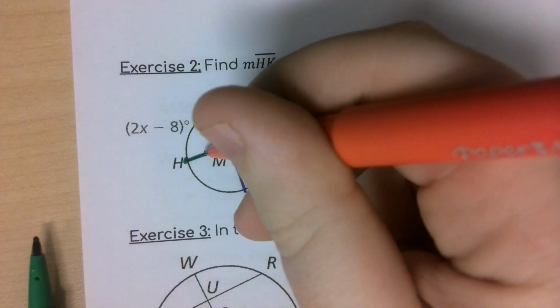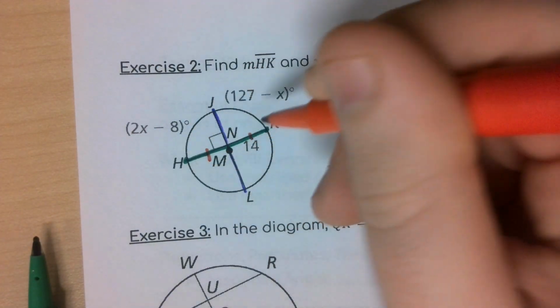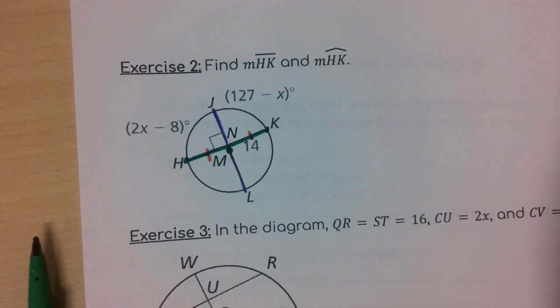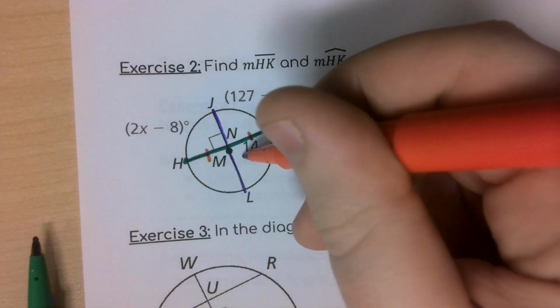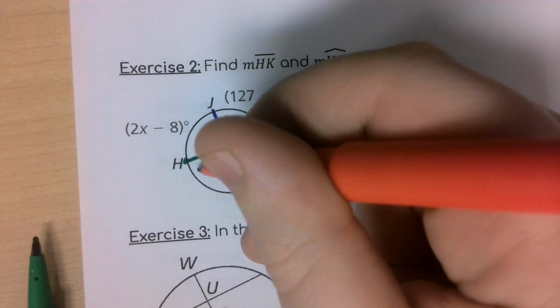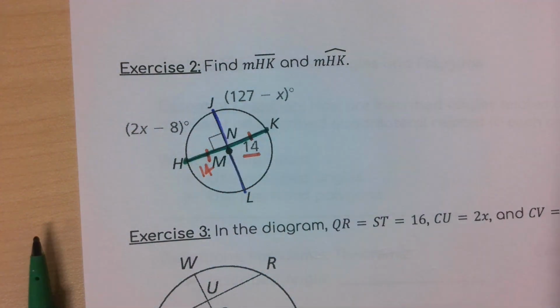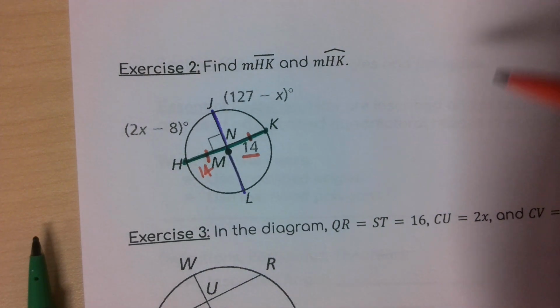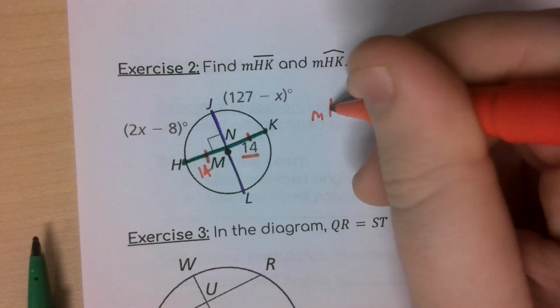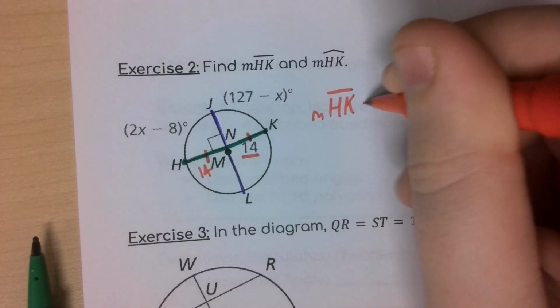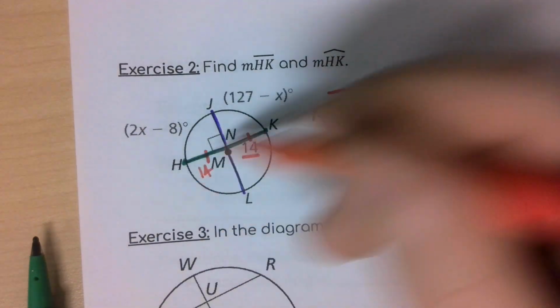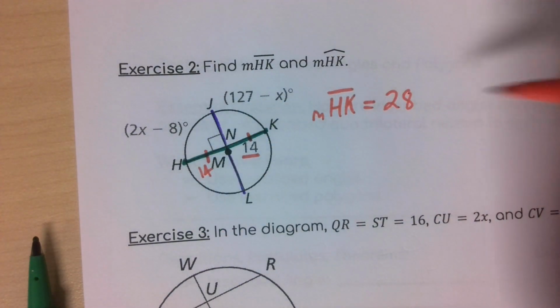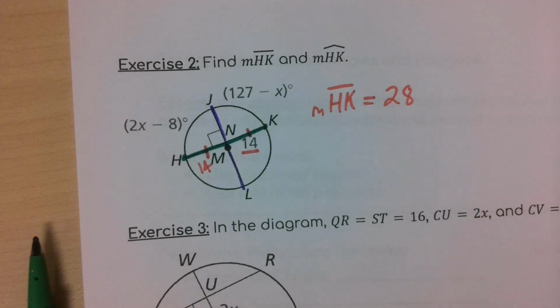So that means HN is one half and NK is the other half. Since NK is 14, that means HN is 14. So what's the entire green line segment if both sides are 14? Well, we can see that the measure of HK, that entire segment, should be 28. Perfect.